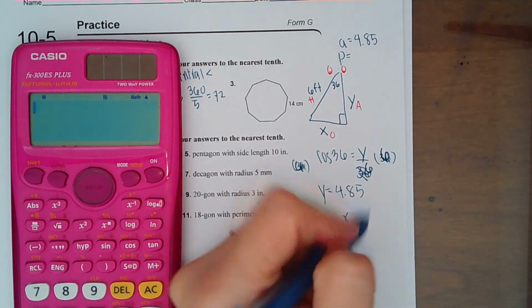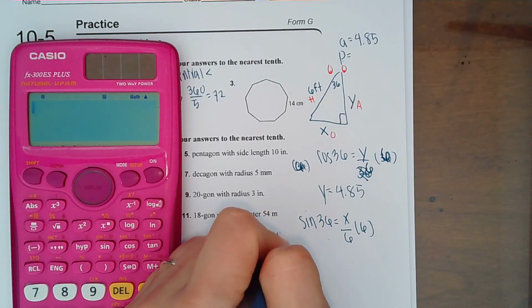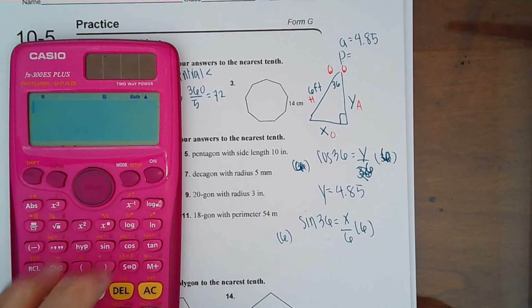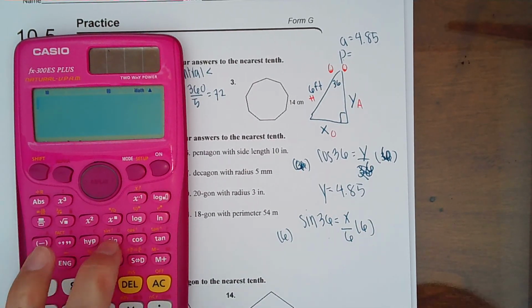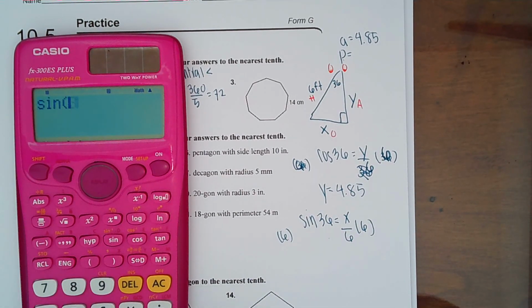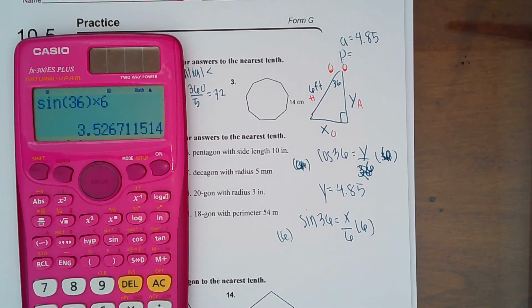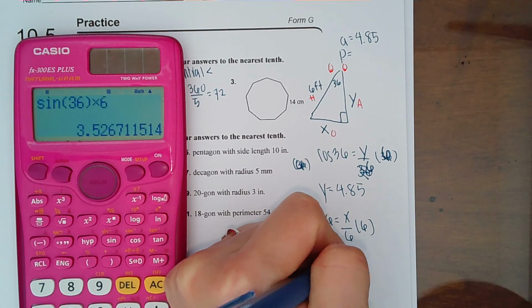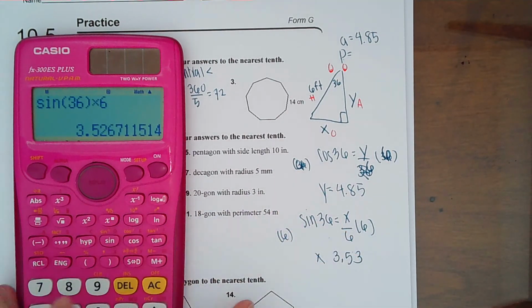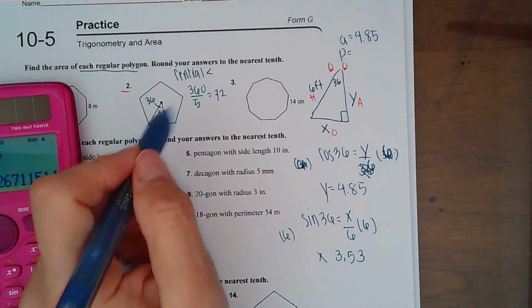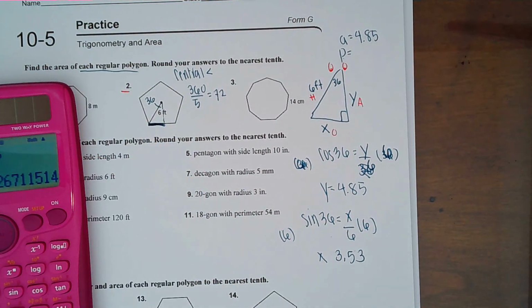Well, to get X by itself, again, I'm going to multiply both sides by 6. And I will end up with sine 36, close my parentheses, times 6 equals 3.53. So X equals 3.53.